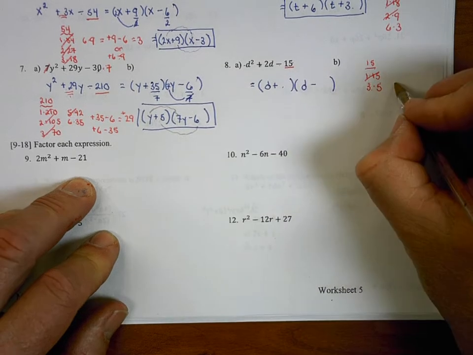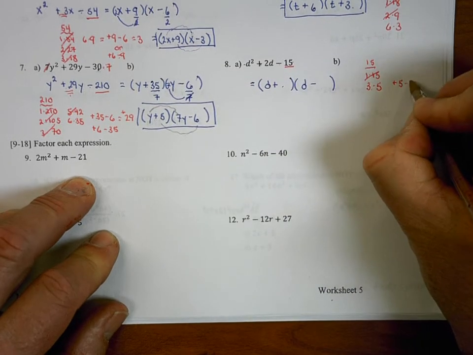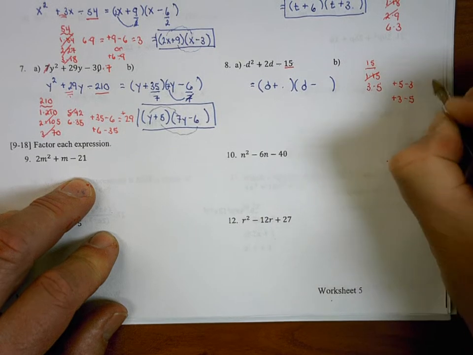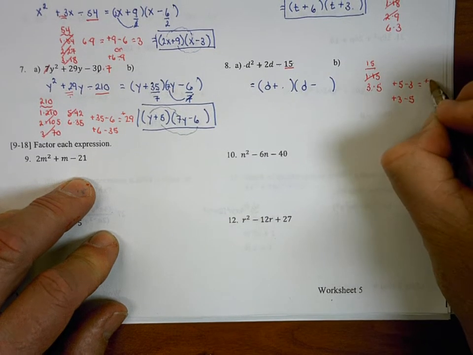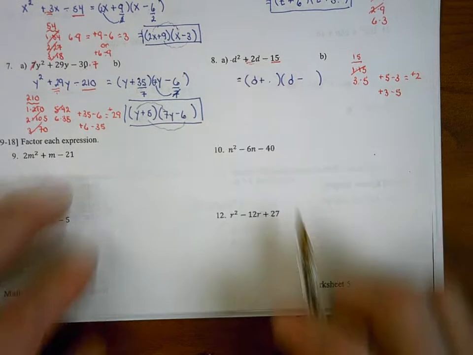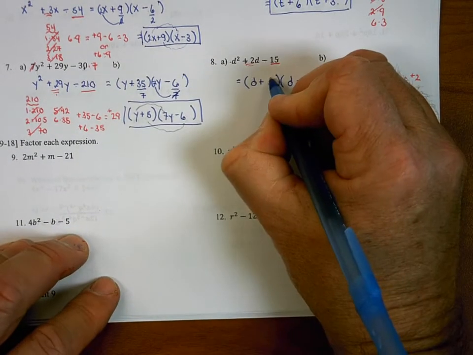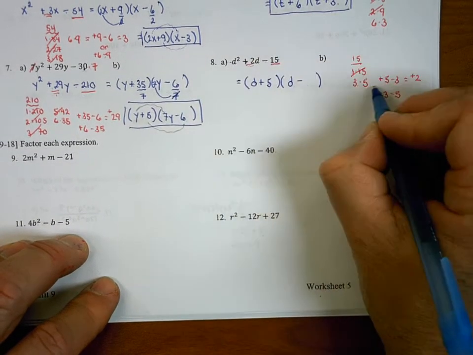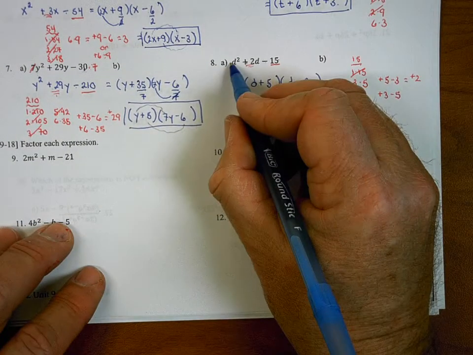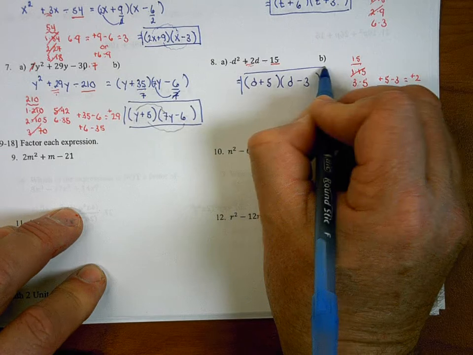Okay, so now the question is, is it plus 5 and minus 3? Or is it plus 3 and minus 5? Well, it has to be plus 5 and minus 3 because that makes plus 2. Okay, and notice I have a plus 2 right there. So that means I'm going to have d plus 5 and d minus 3. Okay, well, I'm not done. No, I am done because I didn't have a number that I multiplied. So that would be number 8.